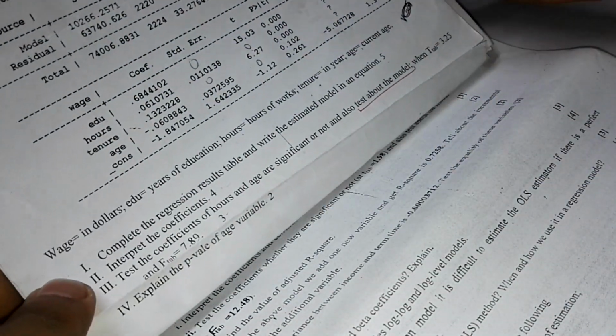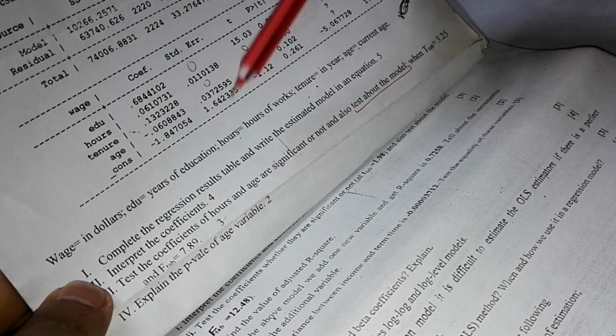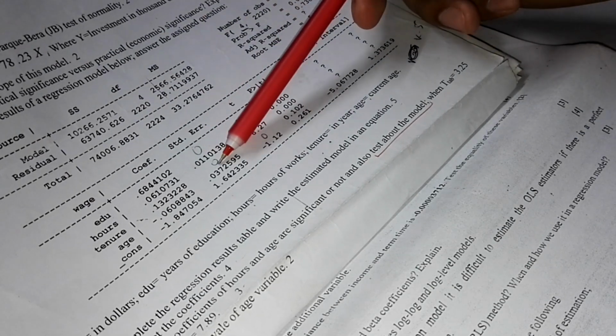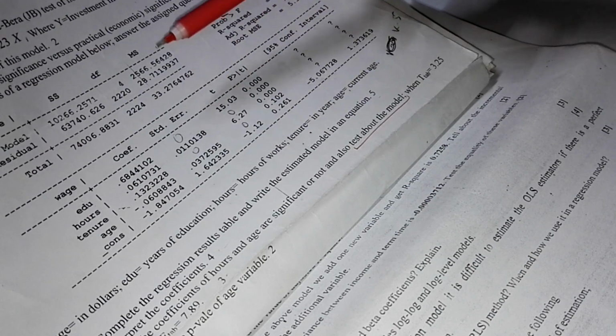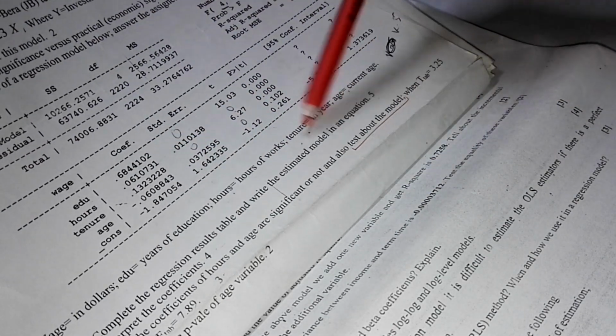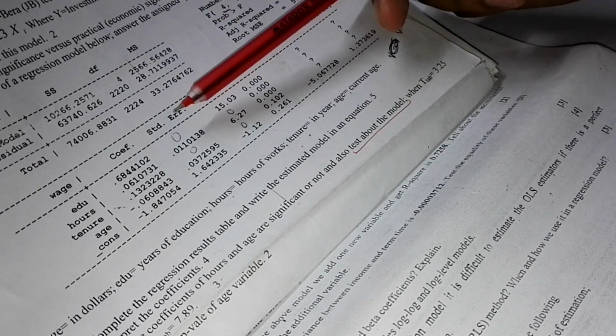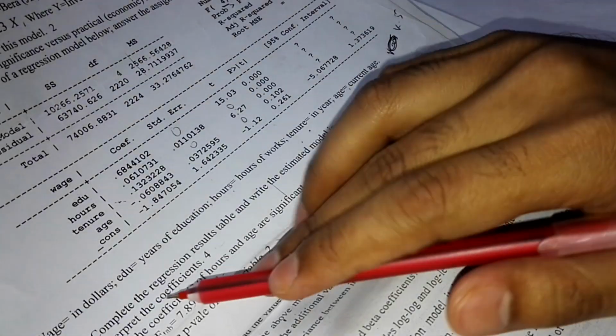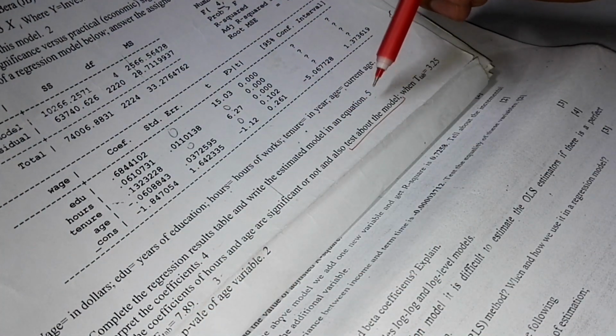So let's check the first question. The first question is saying, complete the regression result table. That's when it is asking you to find out the values that are missing in the table. So you have to find out the missing values and insert them in your answer script, and write the estimated model as an equation. After you find the estimates, you have to construct the model. So this is the first question we are going to solve. All right, okay, let's solve.